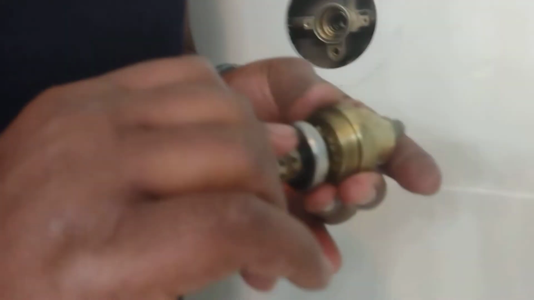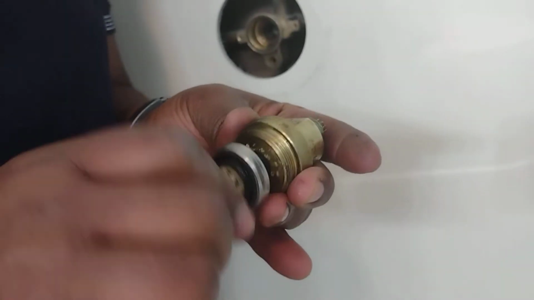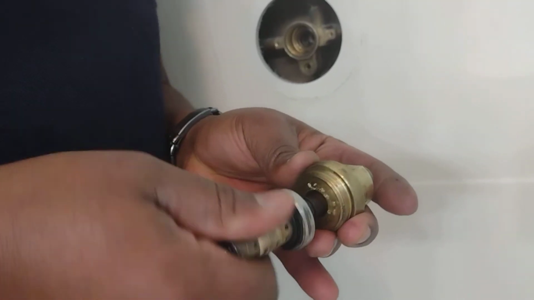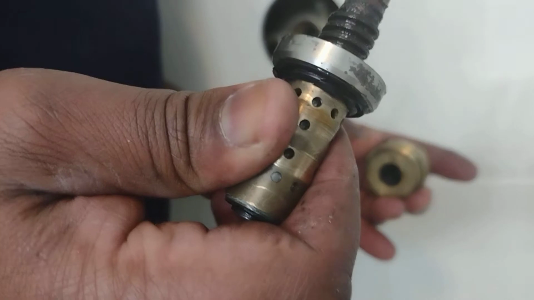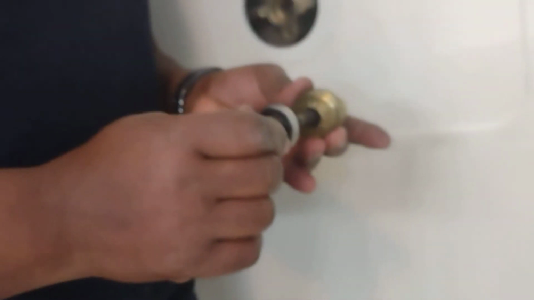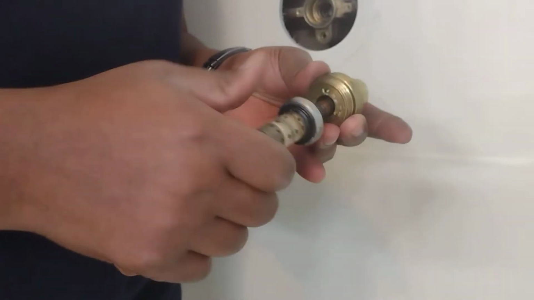But once you get the part though, you're going to have to unscrew this, and take this out because you don't need to replace this. What you need to replace is just this cartridge. You're going to get a new one. You're going to put it back in there, and then just screw it back in there.